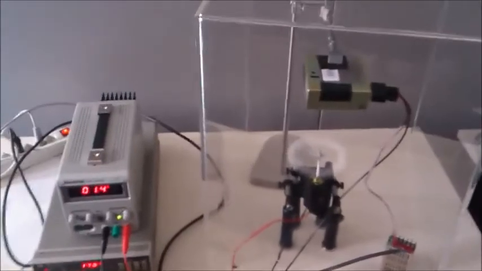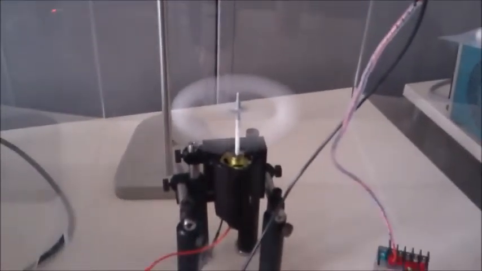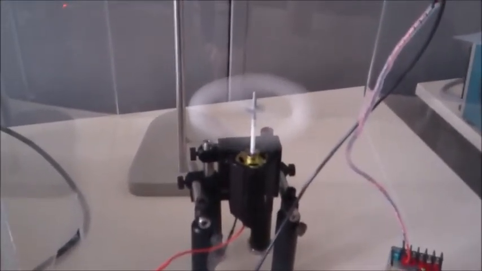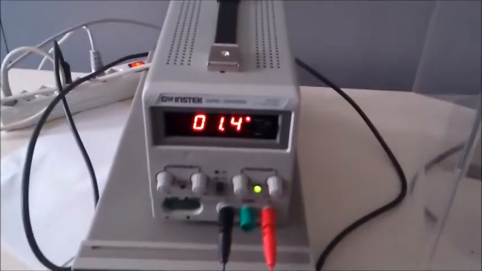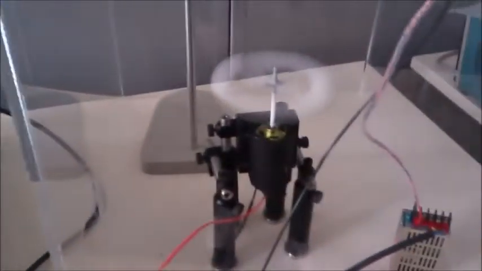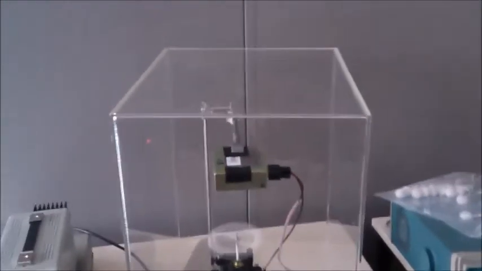Here you can see the realization of the experiment. You can see the motor which is turning the simple model of a molecule, the flash lamp with the generator of pulses for the flash lamp, and the generator of voltage for the DC motor. And you can see also the box for the security reasons.